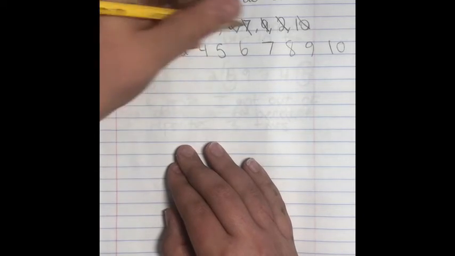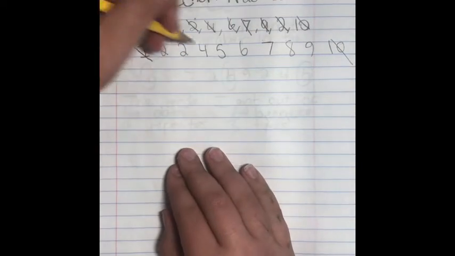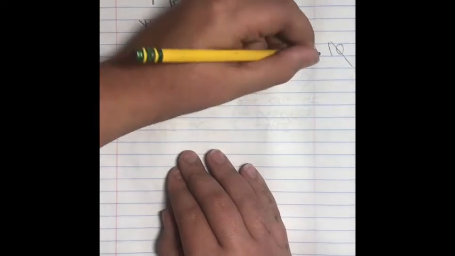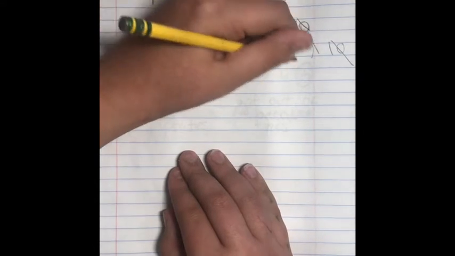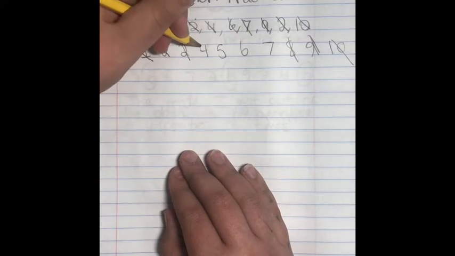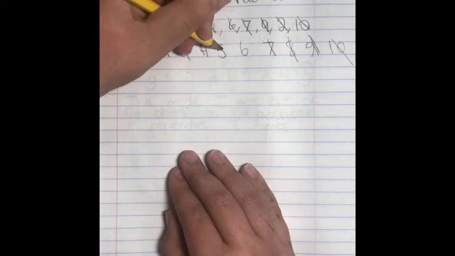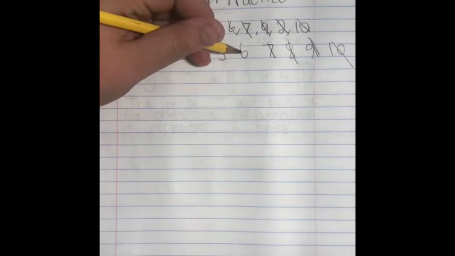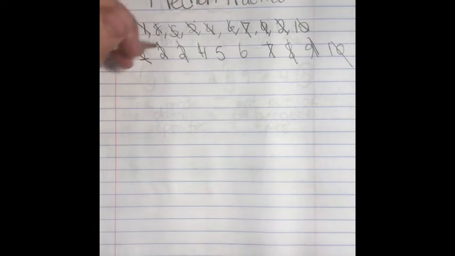So as you cross the numbers out as you go, as you can see, we got 5 and 6.